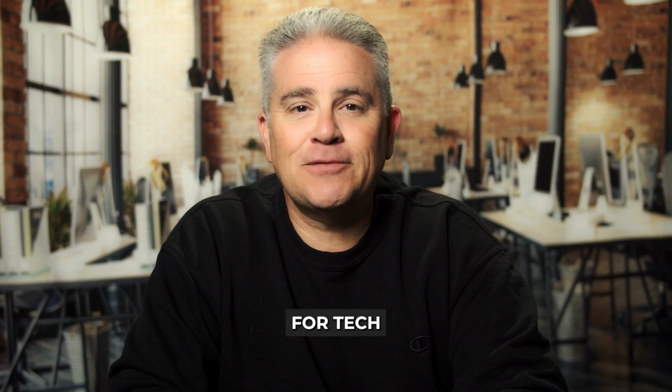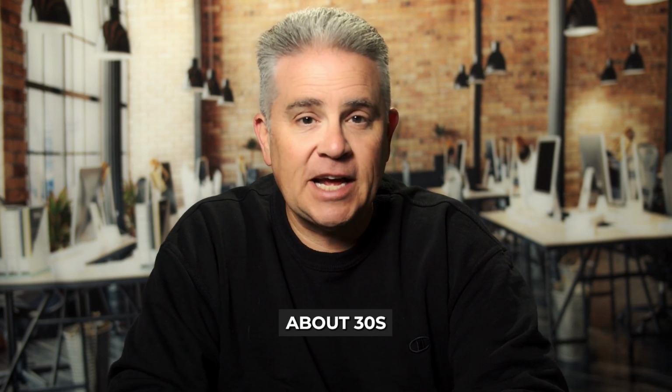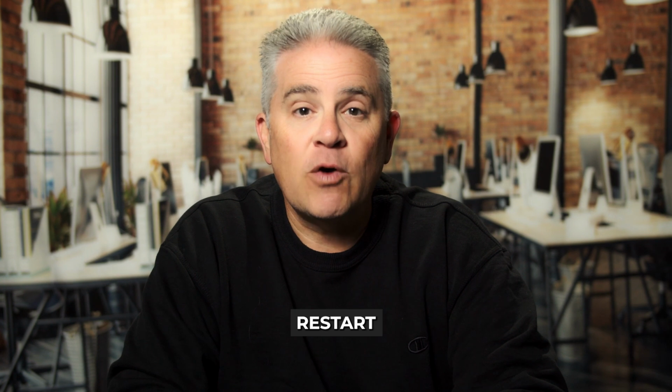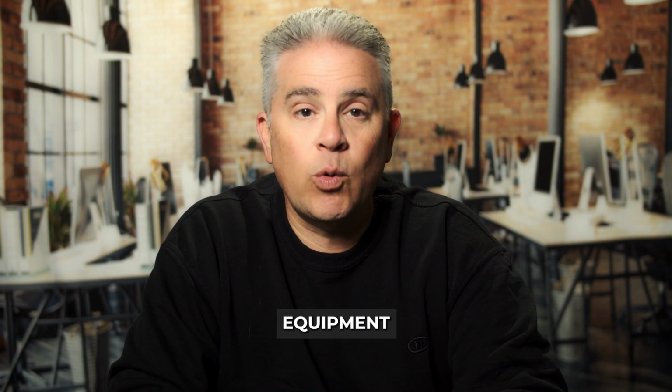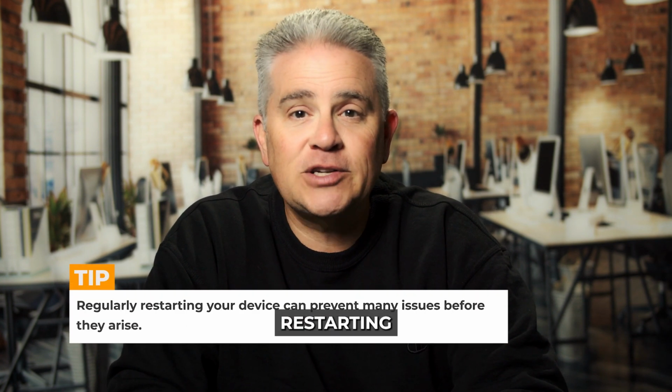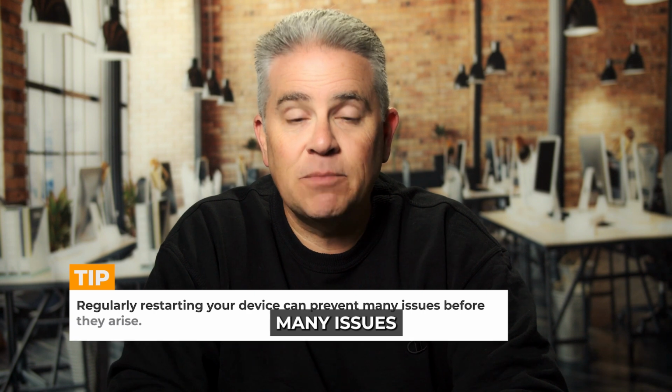Step 3. Restart your devices. A classic fix for tech woes. Restart everything. Unplug your Fire TV stick from the HDMI port and power source. Wait about 30 seconds before plugging it back in. Also, restart your TV and any audio equipment you're using. Tip: regularly restarting your devices can prevent many issues before they arise.